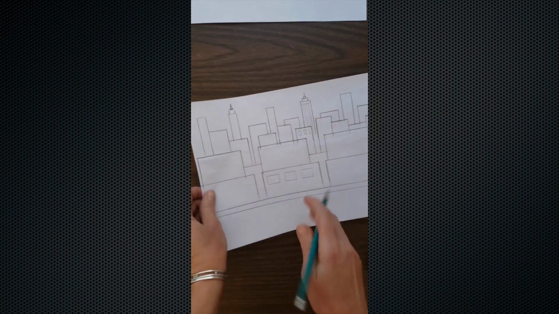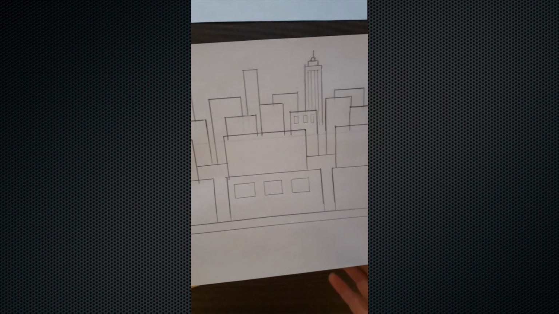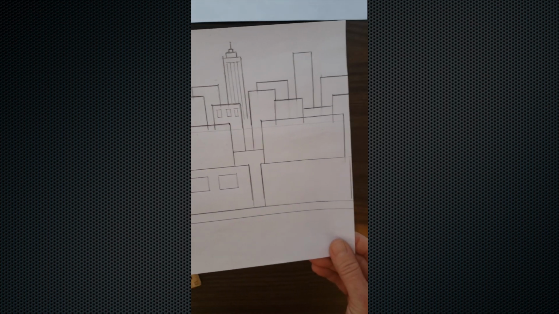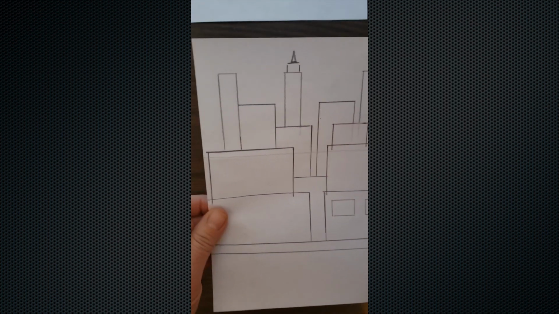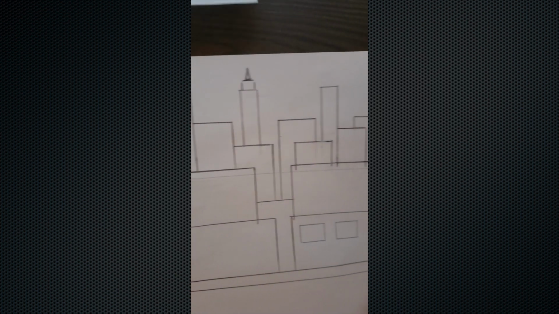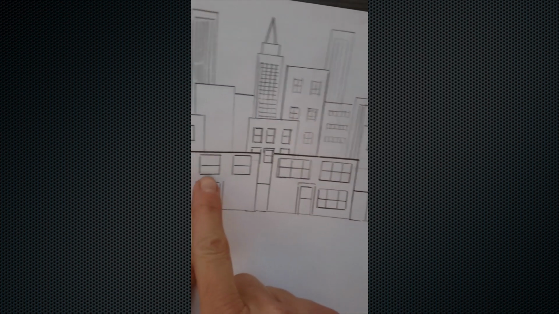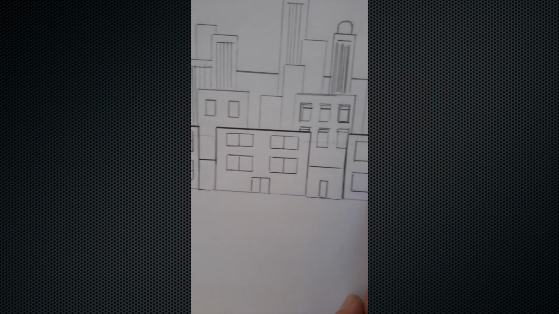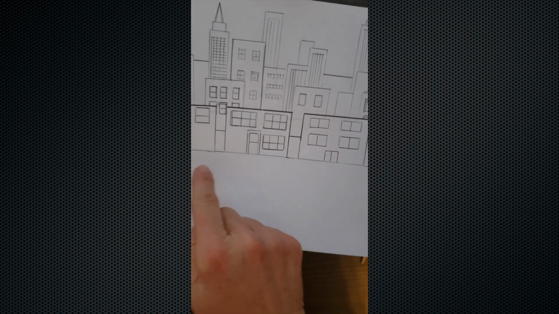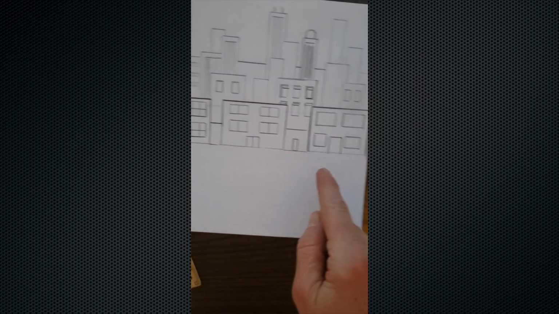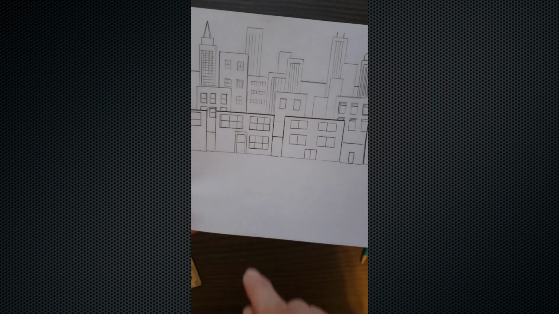Okay, so I'm going to let you guys go. Go ahead and start adding some windows. And then for the last time that we work on this project, we're going to add some details to the buildings and maybe make them some storefronts. And you can add a road right here and maybe a couple of cars or people walking around.